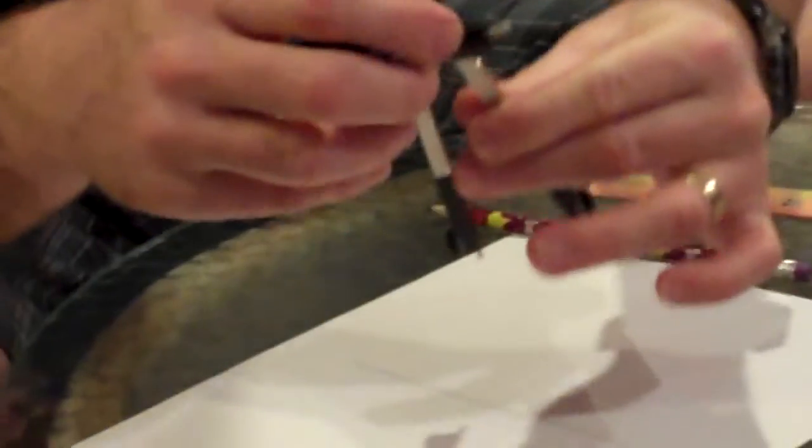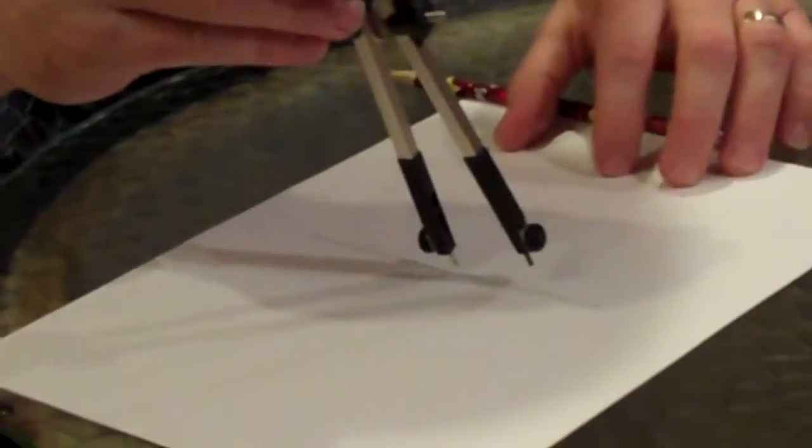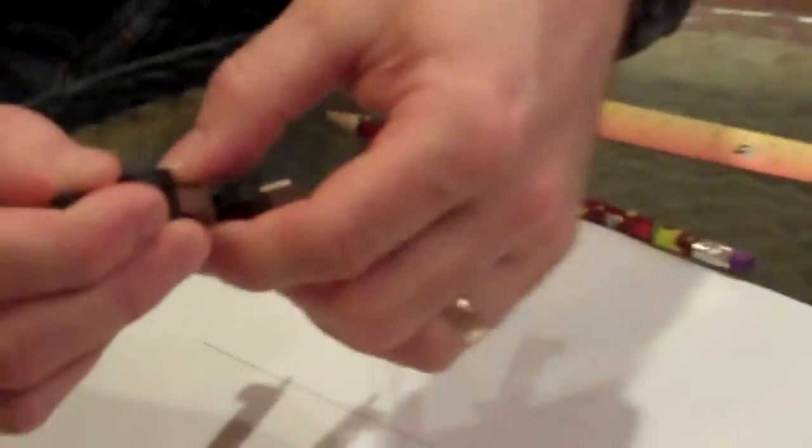So I am going to use the idea that we have used before of a circle being defined as all points equidistant from a known point. So here's my known point where I have my compass sitting. Okay, and I have a number of pages on top of each other so that this thing doesn't slip.